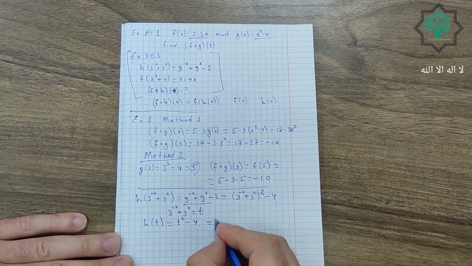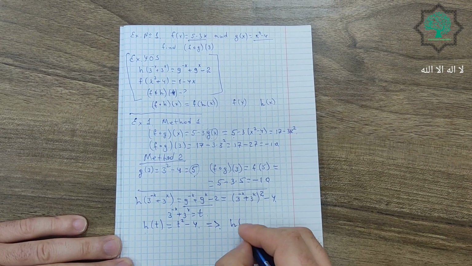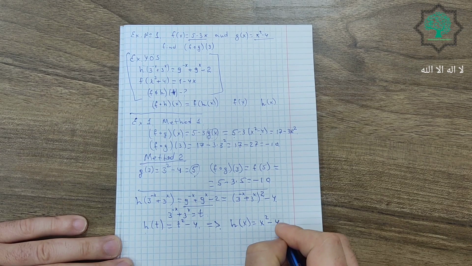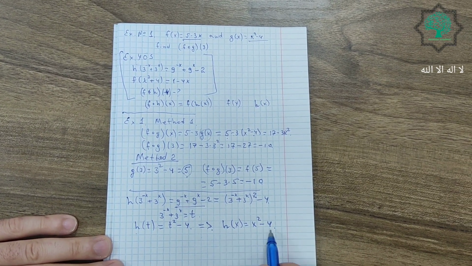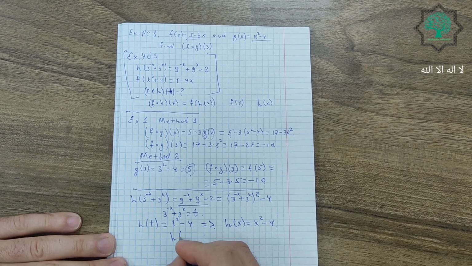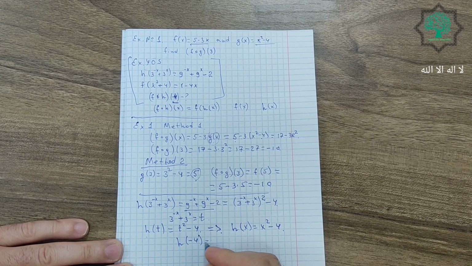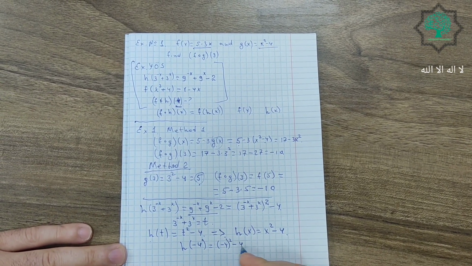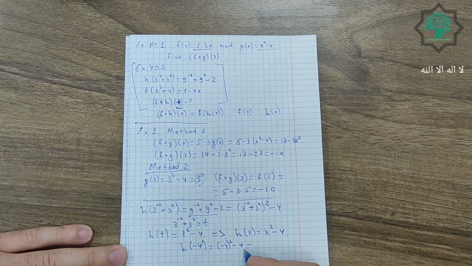Also from here I can conclude that h of x is equal to x squared minus 4. Now from here I find h of minus 4. H of minus what? Minus 4. I have minus 4 squared minus 4. So I have 16 minus 4, 12.